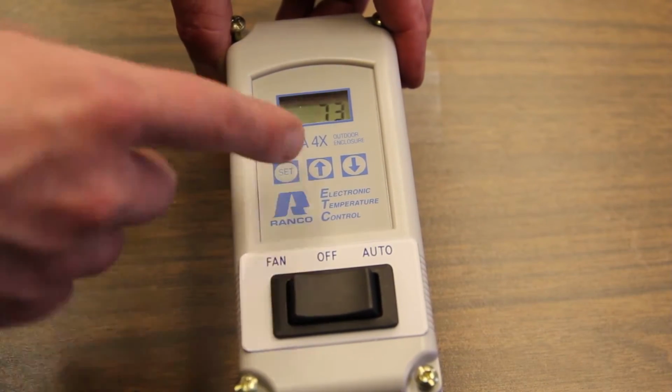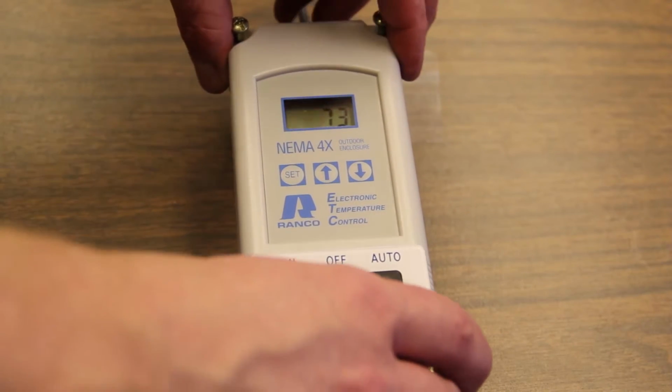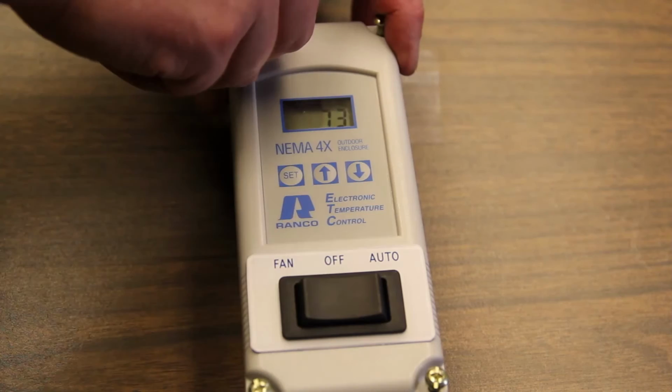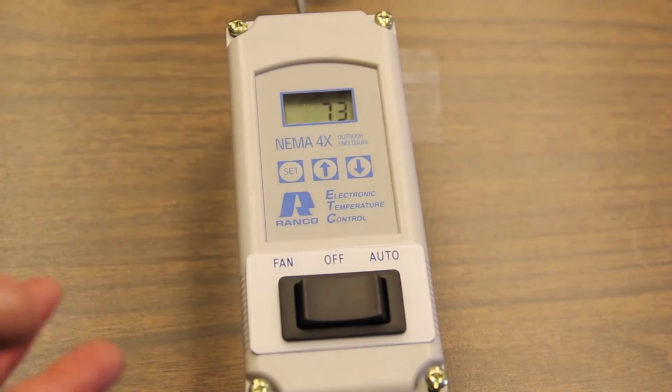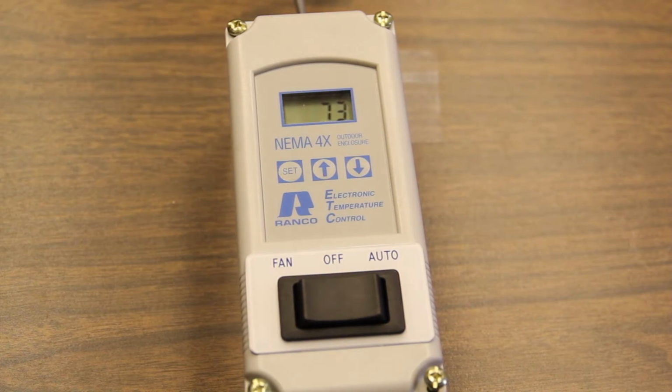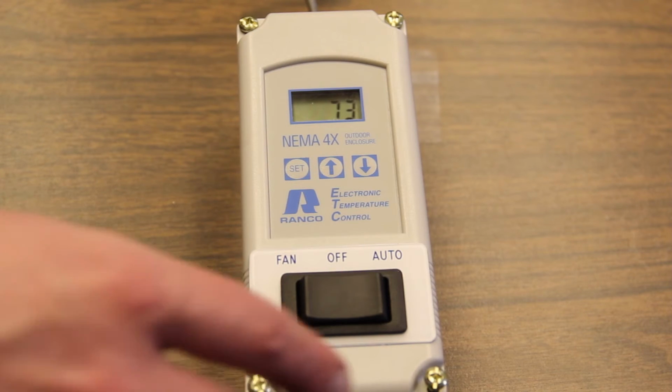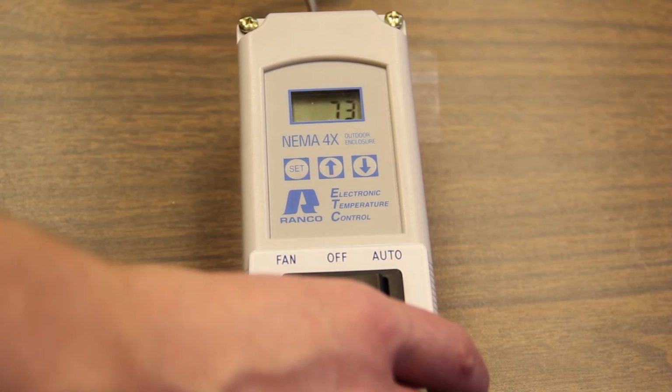This function will be nice in applications where you may be worried about someone messing with the temperature controller, changing set points, or maybe in an application where it would be an unmanned pulpit or control room where you'd want this solely to be locked out so that no one could mess with the functions. So that's pretty much it.